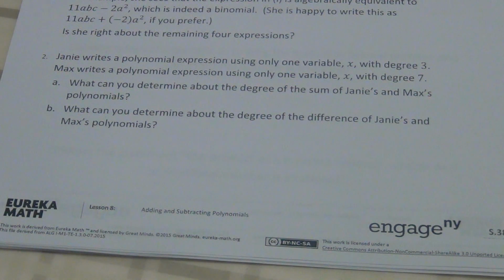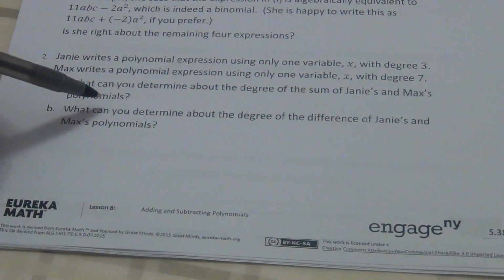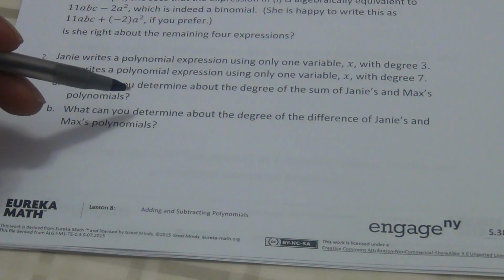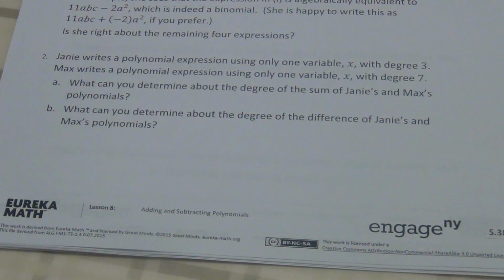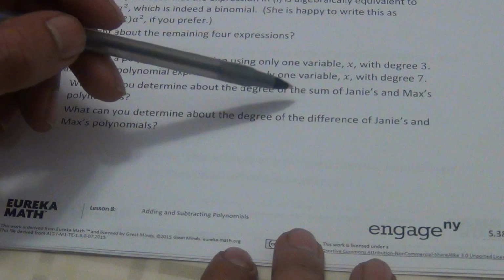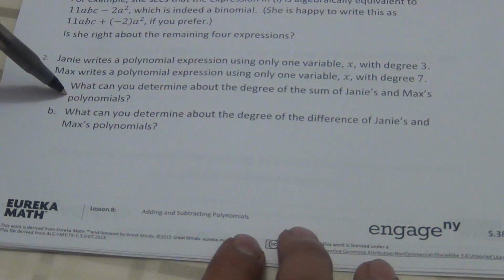Who's writing to me? Oh, somebody. Okay. Let's see now. Oh, sorry guys. What can you determine about the degree of the difference of Janie's and Max's polynomial? Oh, come on. I thought it was something very difficult.